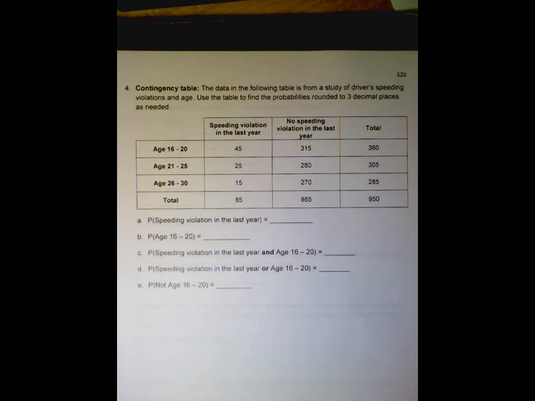In our final video for section 5.2, we're going to look at a contingency table and find probabilities using this contingency table. So the data in the following table is from a study of a driver's speeding violations and age. Use the table to find the probabilities rounded to 3 decimal places as needed.